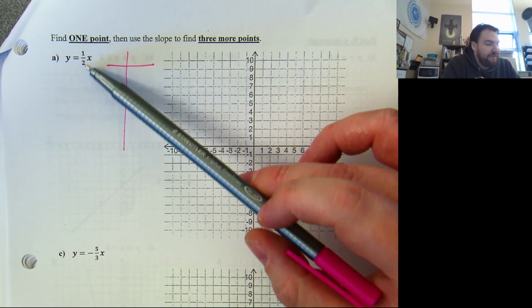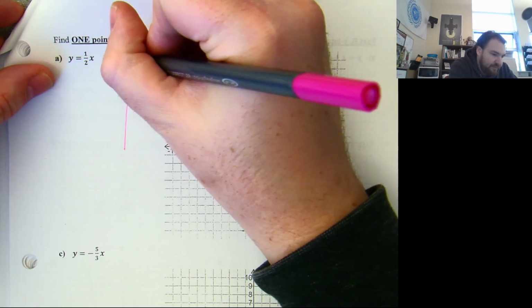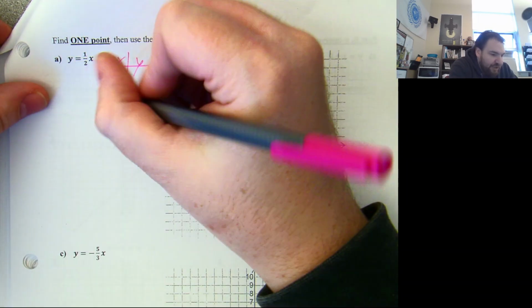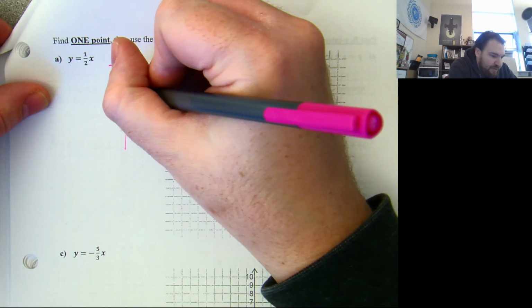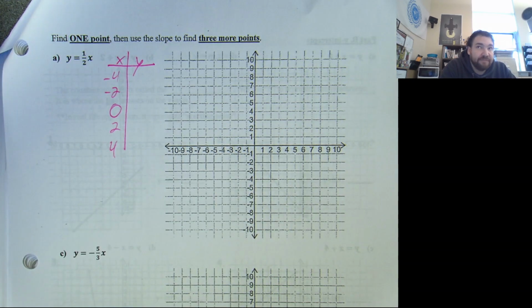If this is a half, what smart values of x should we pick? Evens. Fantastic. So the ultimate even number is 0. We'll start with 0. And then I'm going to go -2, -4, and 2 and 4. Why not? Let's do all 5.